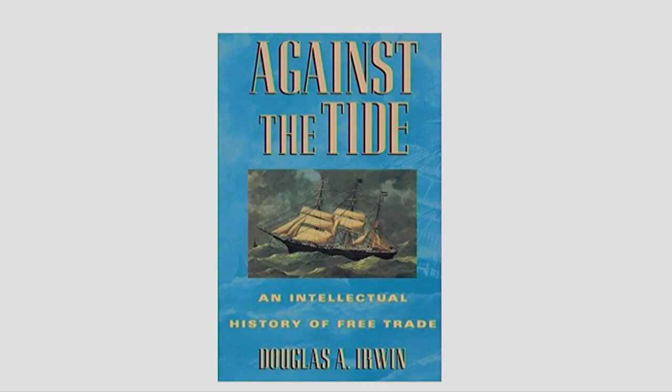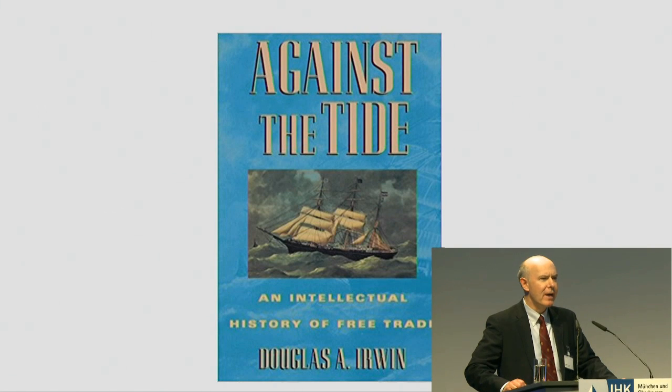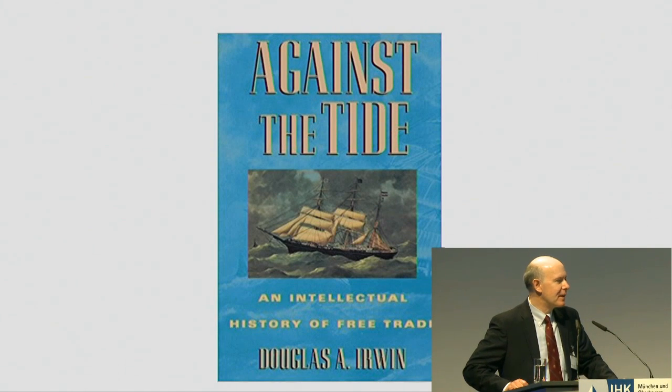A lot of this is covered in a book I wrote 20 years ago, Against the Tide: An Intellectual History of Free Trade, so if you're interested, you could read more about it there. But as you know, in 1776, Adam Smith wrote The Wealth of Nations. International trade was a large part of that work.